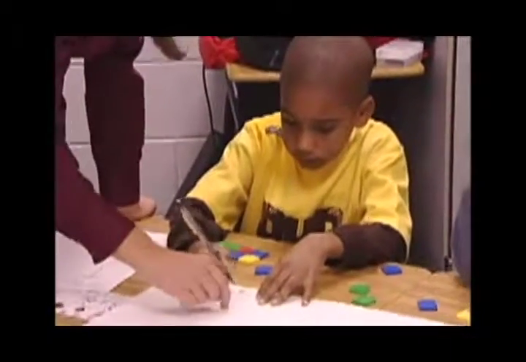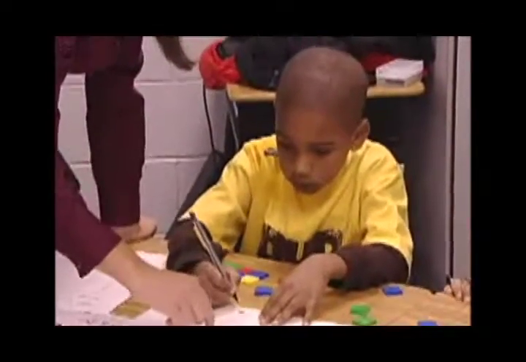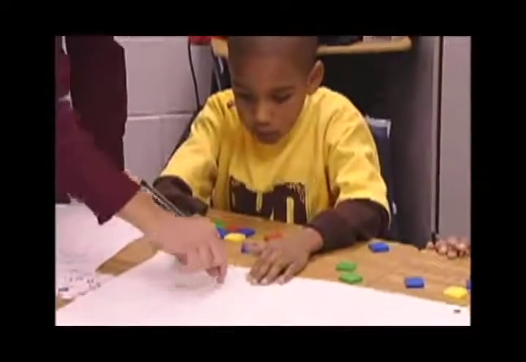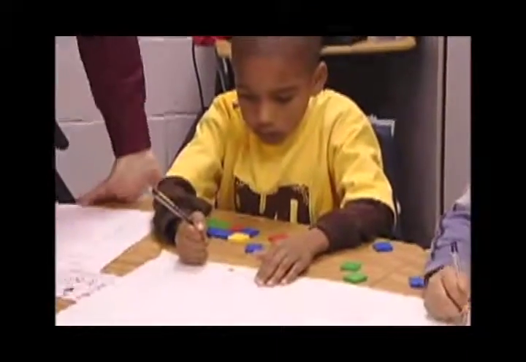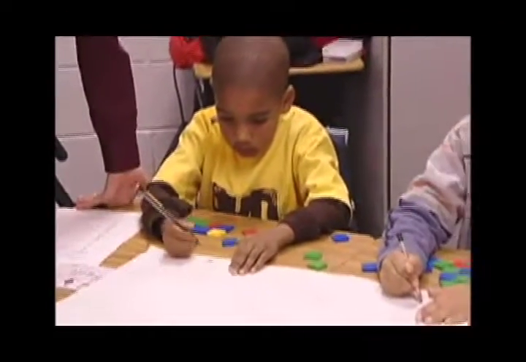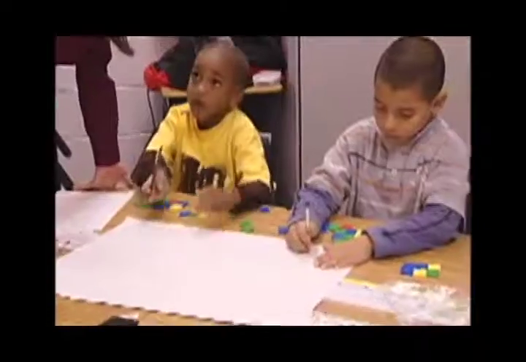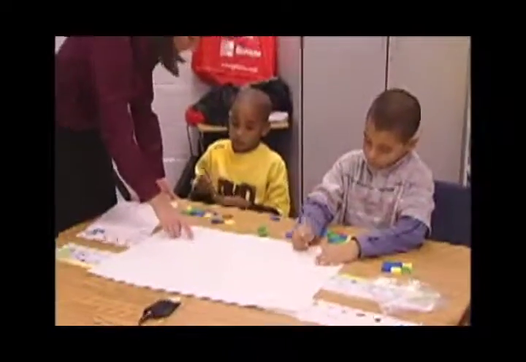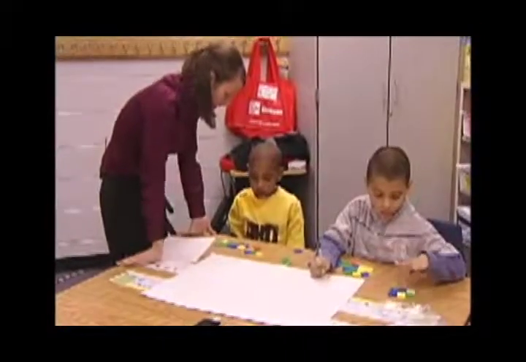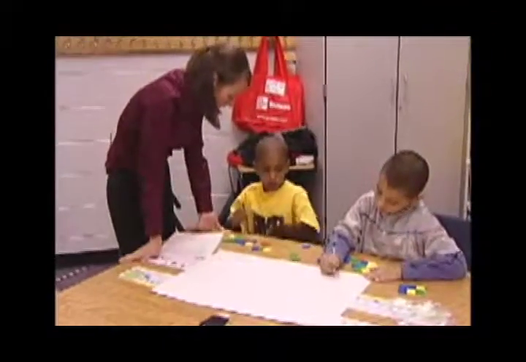And then how many columns did you have? We don't count each one individually. Remember, just count the number of columns. Count your columns for me. Columns go up and down, right? Show me you're counting your columns.